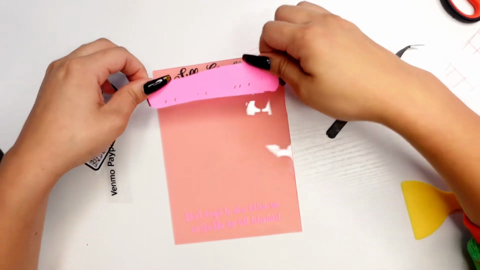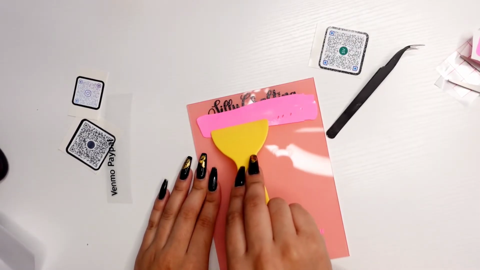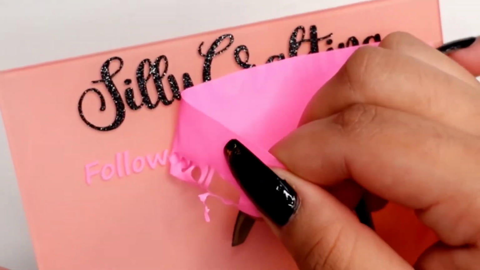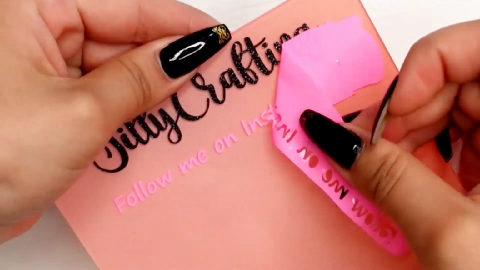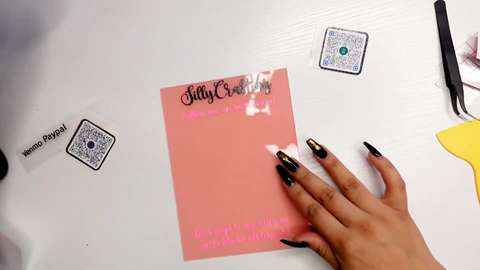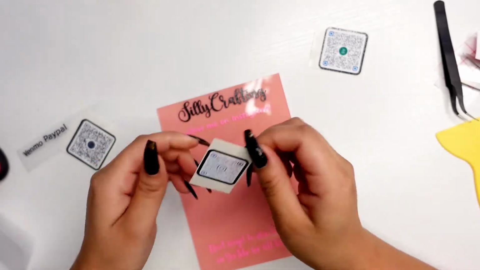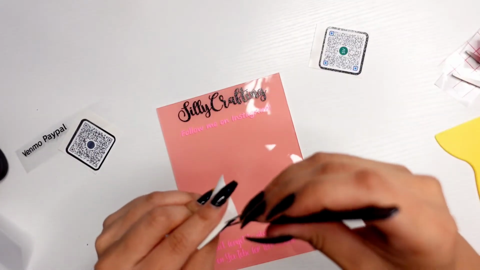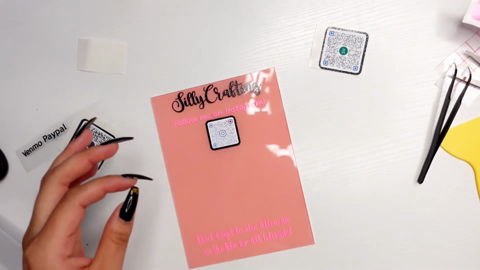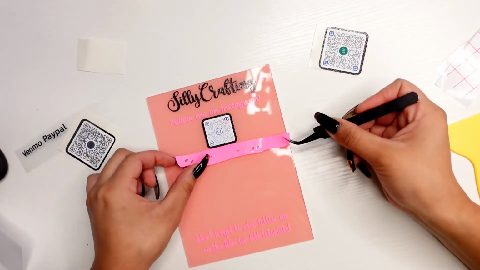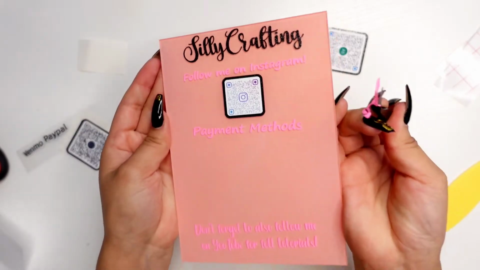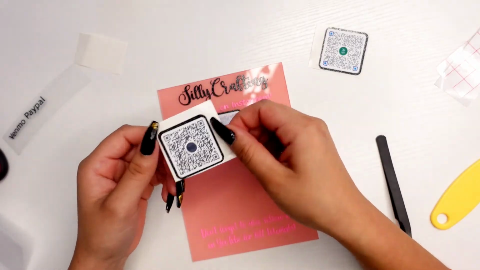And now you can place this right on top. There we go. And now I can place just my little Instagram sticker. Next, we're going to move on to payment methods, which is this one. And of course, lastly, just our Venmo and PayPal.